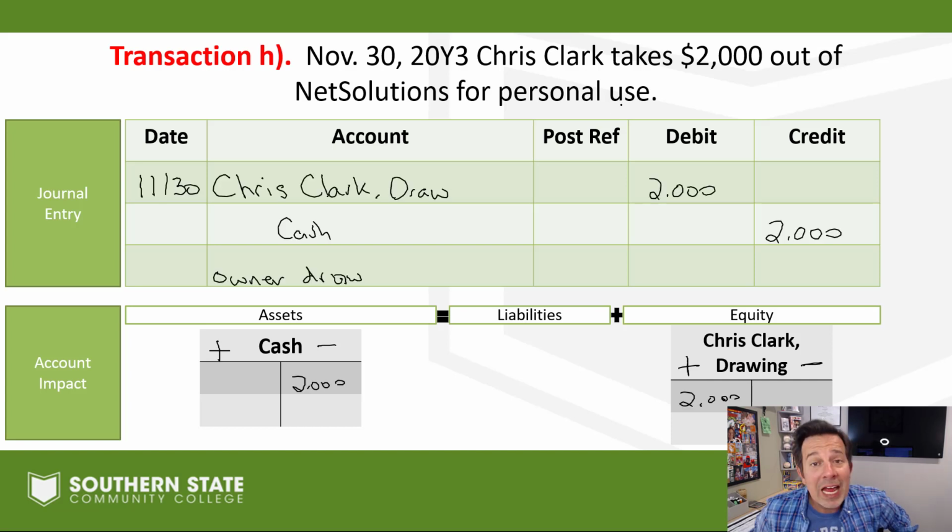All righty, there we have it. You can see we've got a debit to Chris Clark draw, or drawing account, there. And as I mentioned, just like an expense account, it has a normal debit balance. Cash account gets hit with a credit because cash is going out the door and the account needs to go down. So there we go, our final transaction.